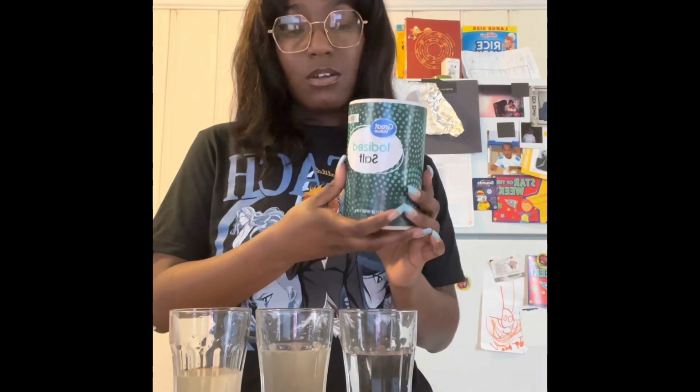So students will need to know that salt water is denser than fresh water because of its salt content. But for this experiment, we're just using regular table salt, but students should understand that it's not table salt that's inside the ocean. It's a bunch of different salts and minerals that causes the density of it.